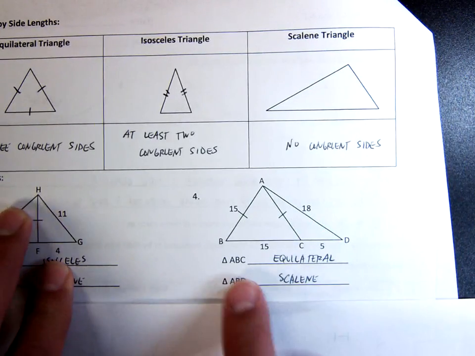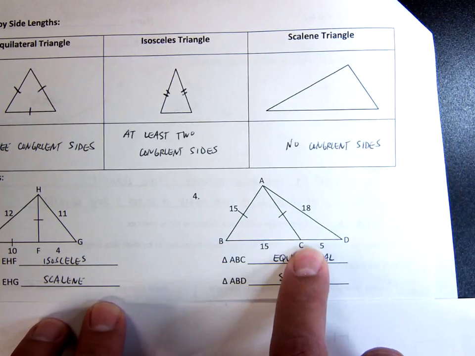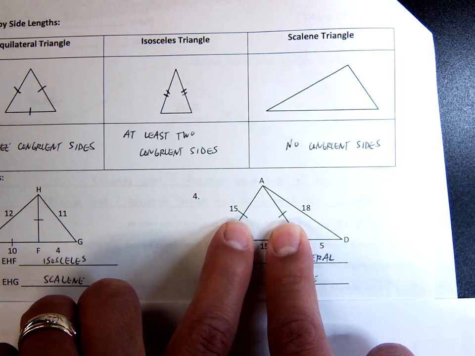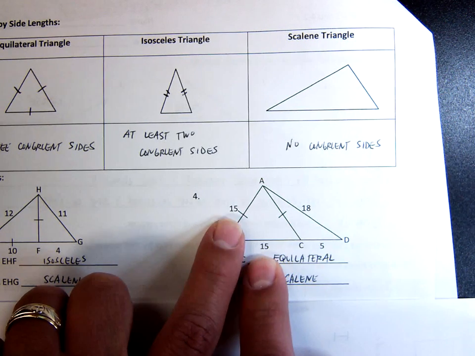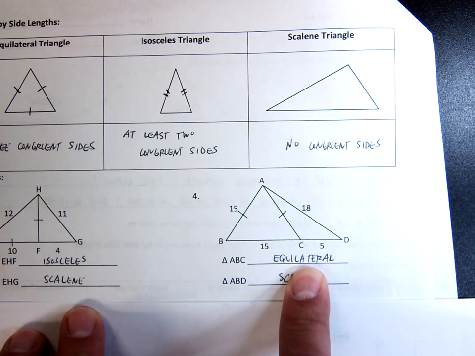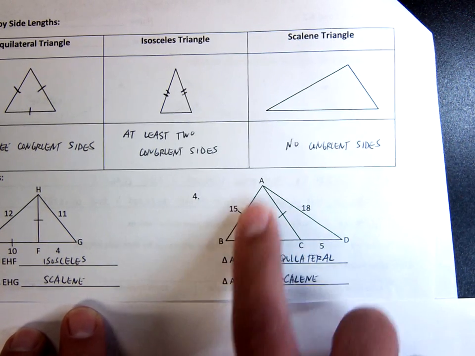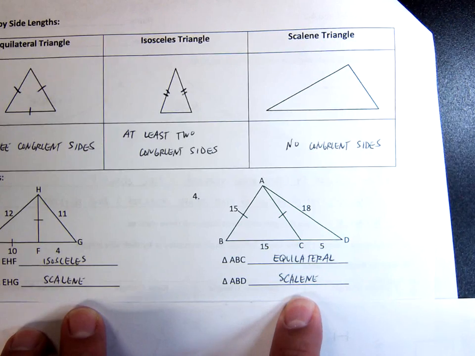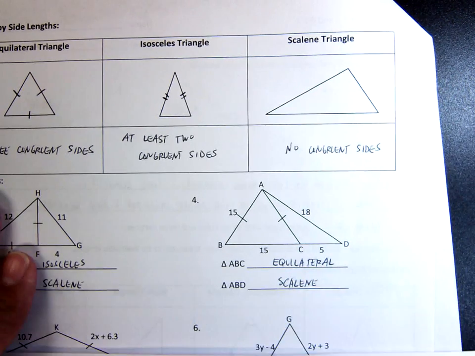Number 4. ABC. Well, these two are the same because they each have a tick mark. And these two are the same because it says they're both 15. That means they're all 15. That's got to be an equilateral triangle. And ABD, scalene. None of those sides are the same length.